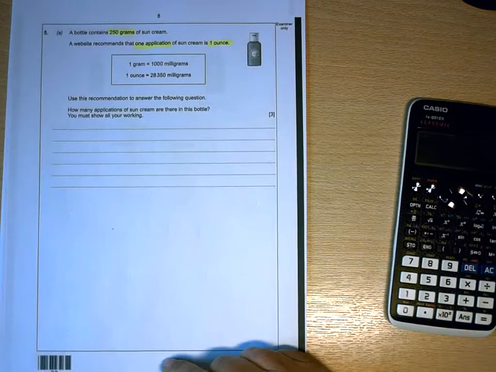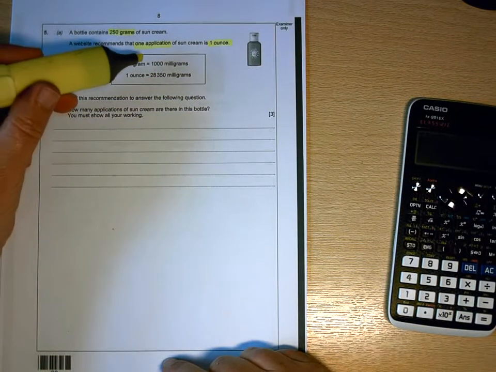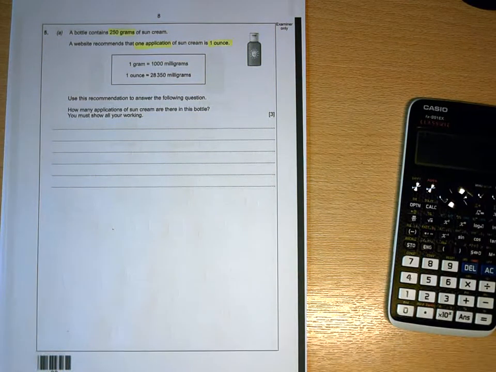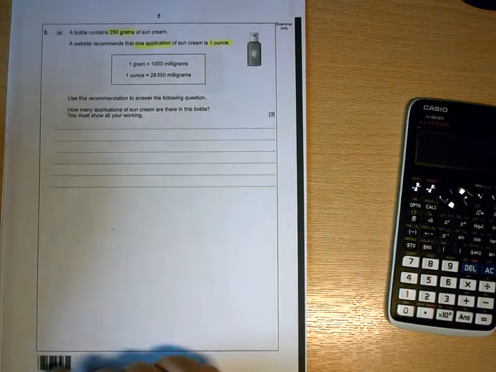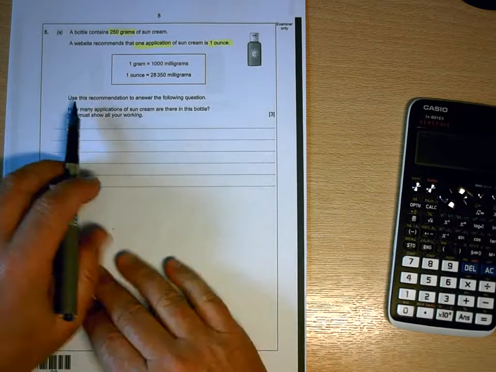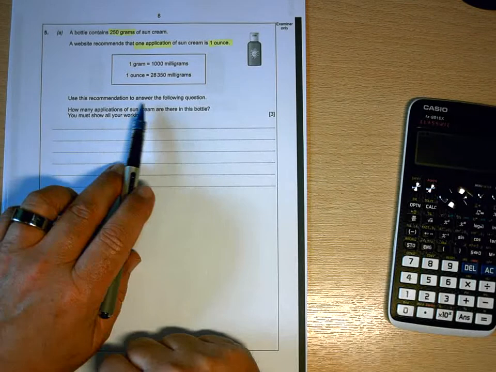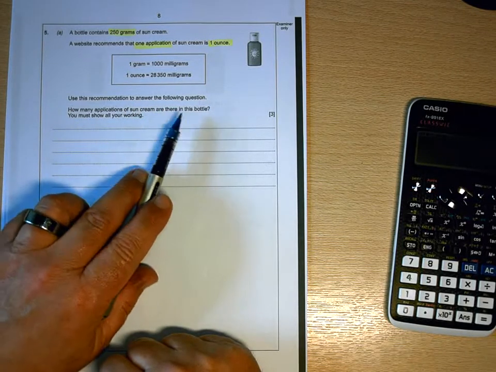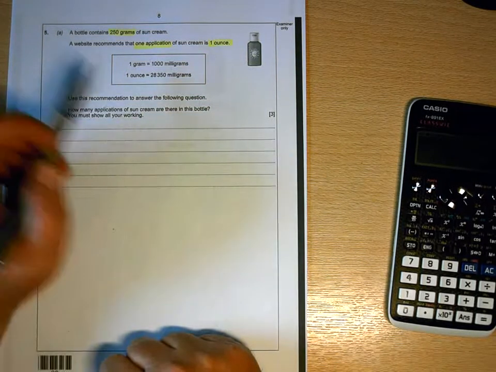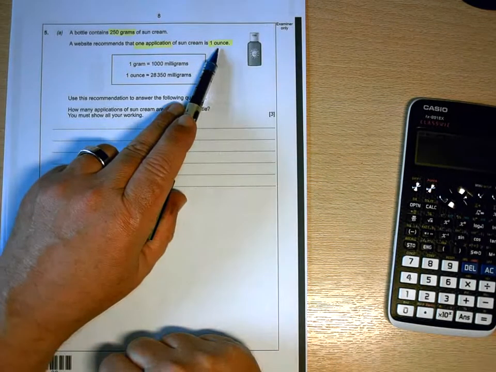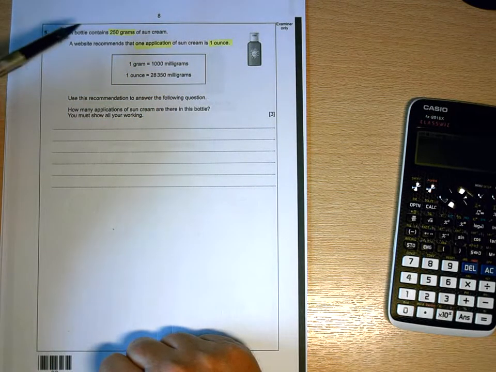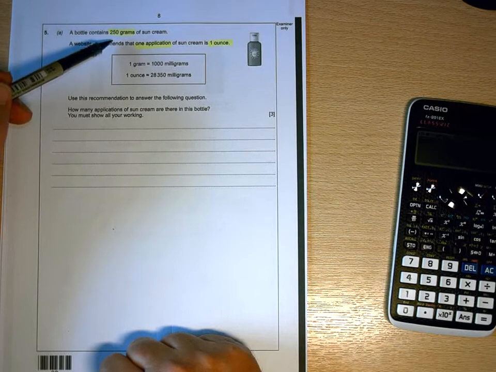They're telling you that 1 gram is 1,000 milligrams, and 1 ounce is 28,350 milligrams. So the first thing that we need to do is finish reading the question. Use this recommendation to answer the following question. About how many applications of sun cream are there in this bottle? So in order to answer that, I need to know how many ounces there are in the bottle, because every ounce is an application. So I need to convert that 250 grams into ounces.